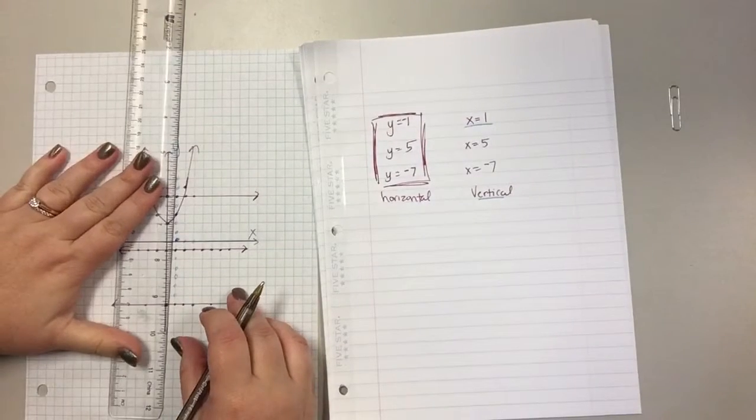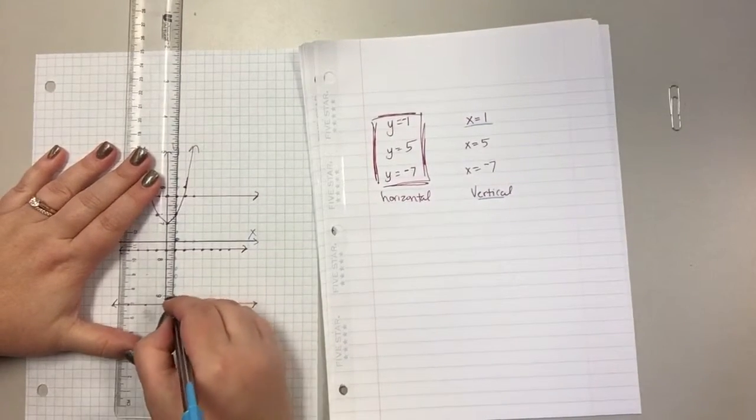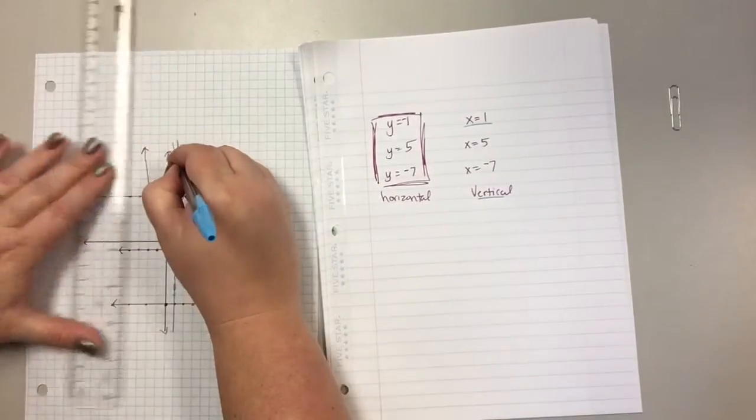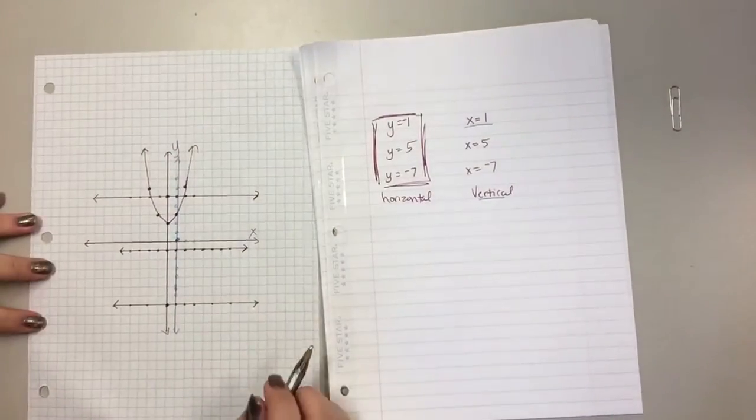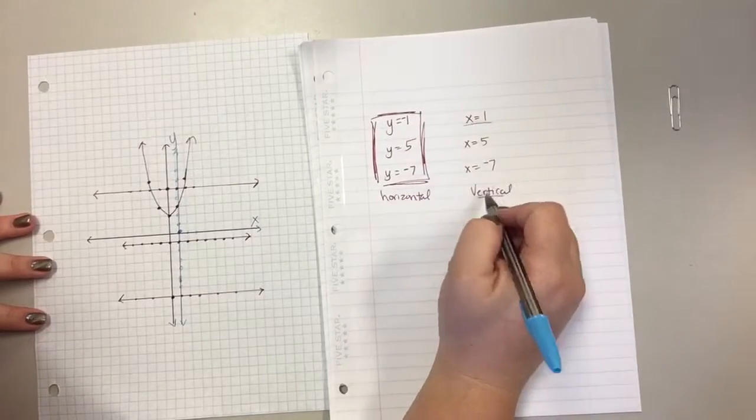Take your ruler, connect the dots, put arrows on the end of that line. So again, the x line is vertical.